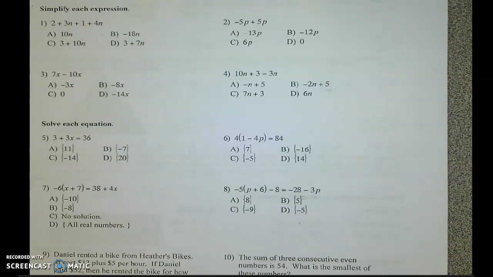So when we simplify, we've got to look, can we distribute? Then we need to identify the like terms, and then we've got to combine like terms.